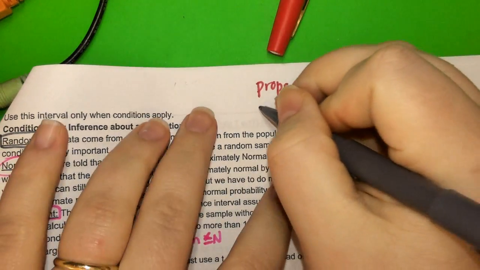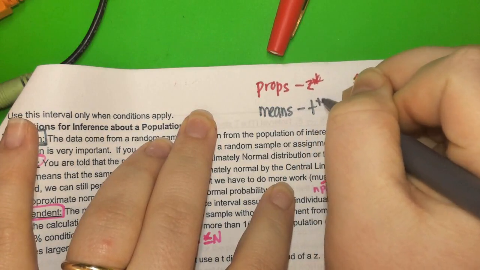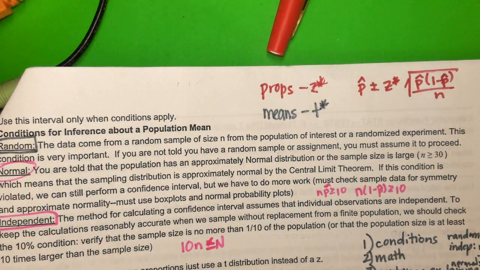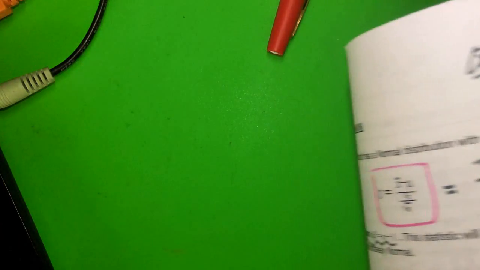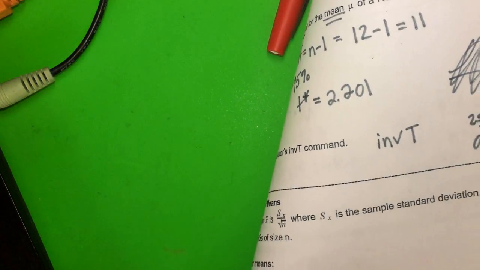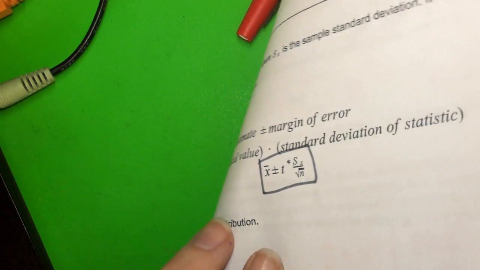But as of yesterday, we started talking about what if it was means, and that's when we have to use t-star. And that's when we're going to start having x bar. And if you need to look back for that one, you can. If you look on your notes on the page before, x bar minus mu over the t distribution.